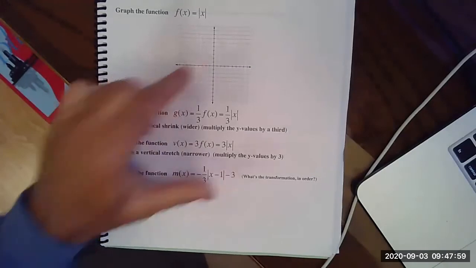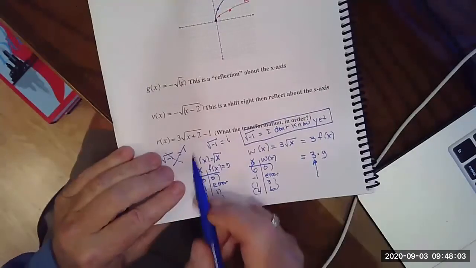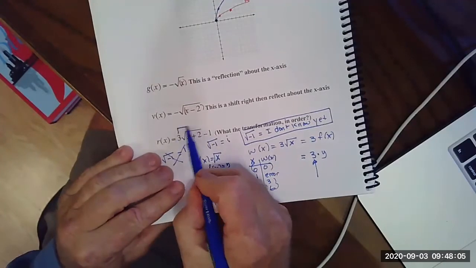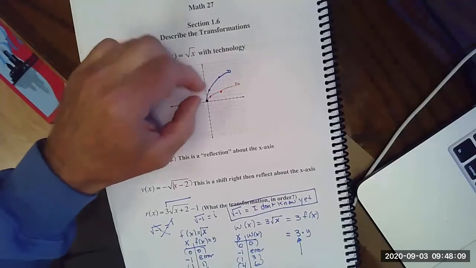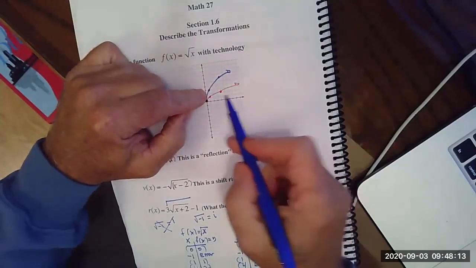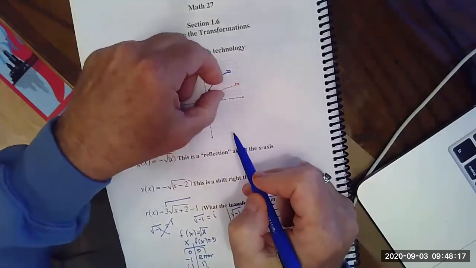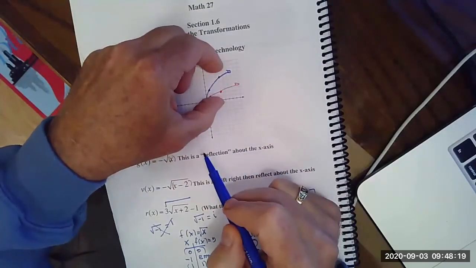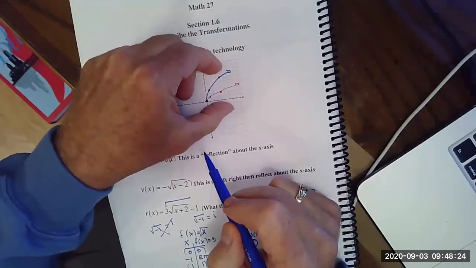Absolute value, got it. Oh, by the way, this 3 right here, what happens here? We call the blue stretched. It's like you took this and stretched it this way, which is a vertical stretch. No horizontal stretch.